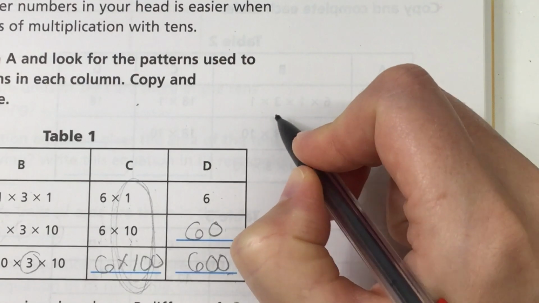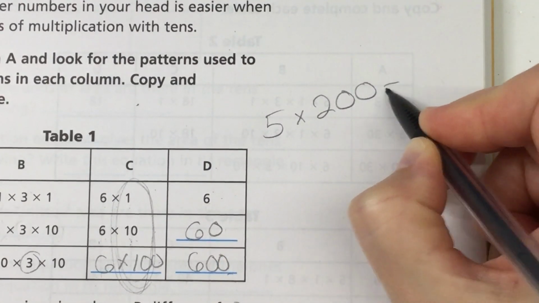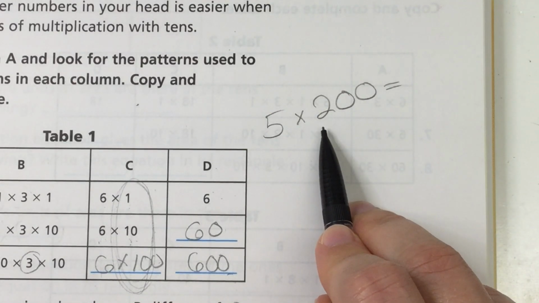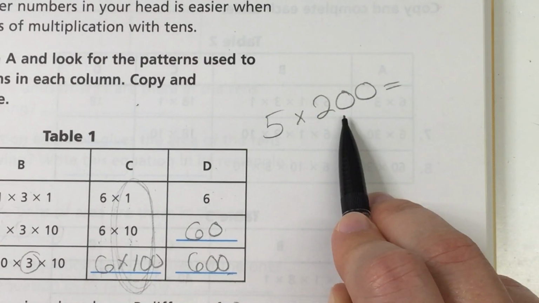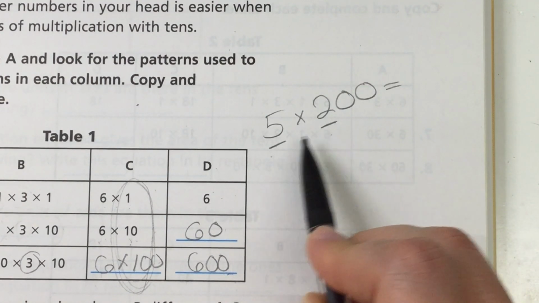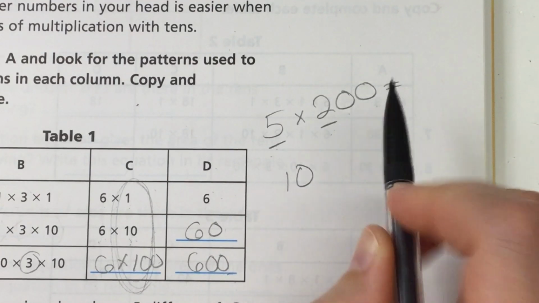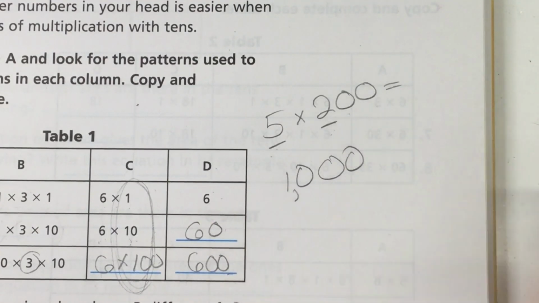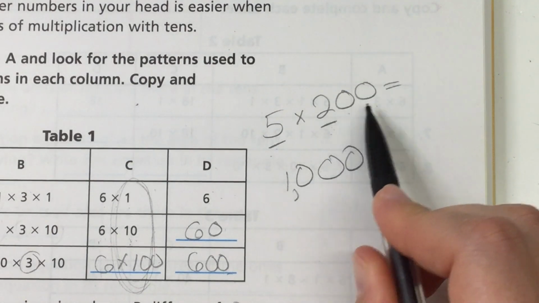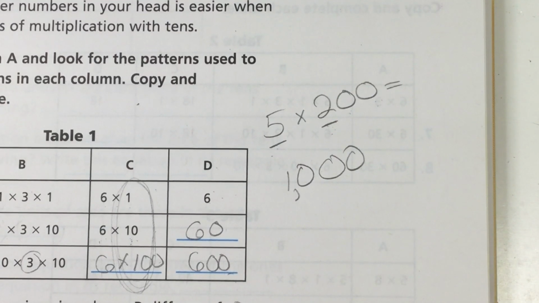Do you guys already know that anytime you're multiplying something by a number that has just one digit and then zeros after it, all you have to do is multiply the number by the first number? So 5 times 2 is 10, and then count your zeros. 1, 2, and there's your answer. So there's really good mental math they're showing us here as well. When we're multiplying by a number that has zeros and only one digit in the beginning, it's really super easy.